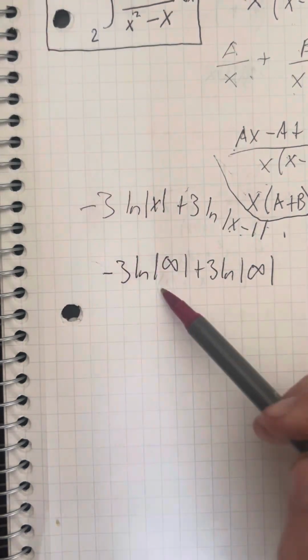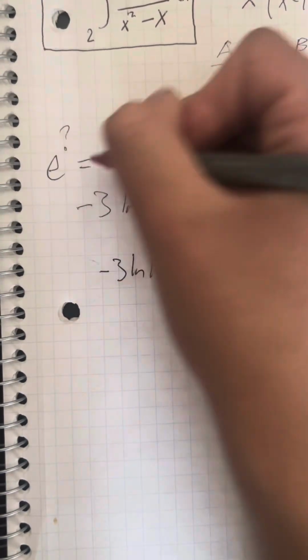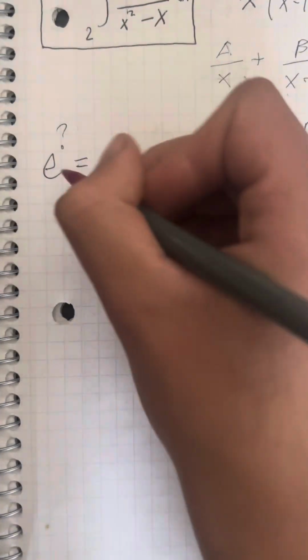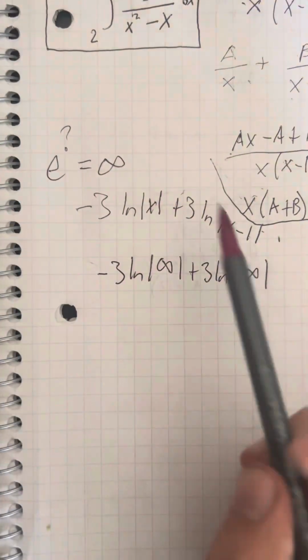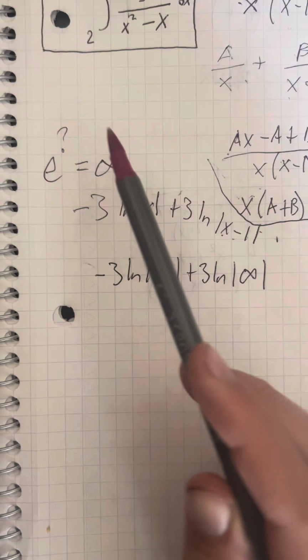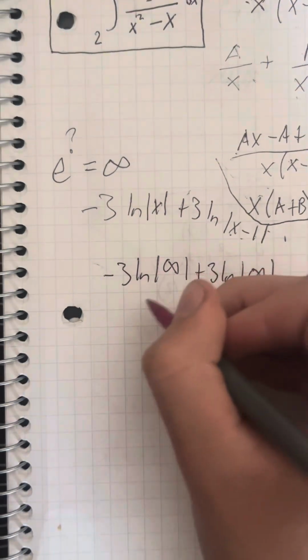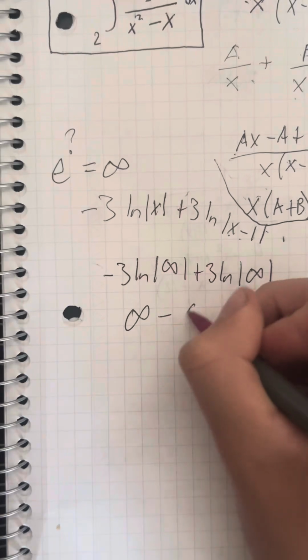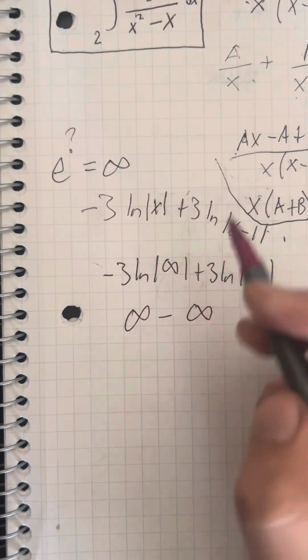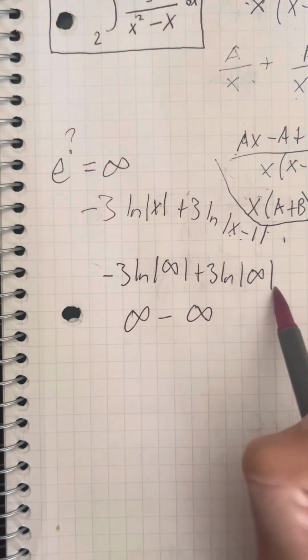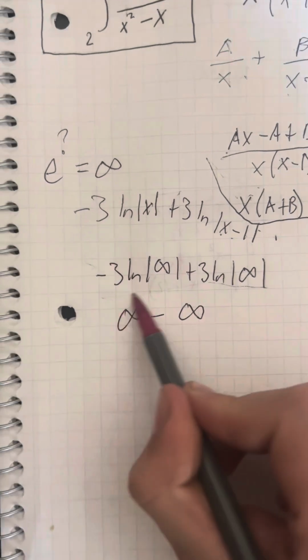So ln is this: e to the power of what gives you what's inside here? Infinity. So e to the power of infinity would give you infinity. So that would be the infinity minus infinity indeterminate form. So we cannot use this form of the expression.